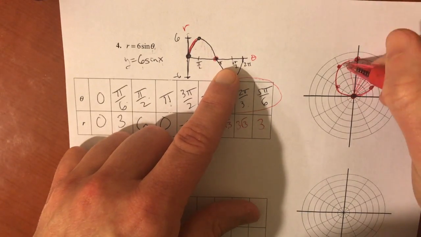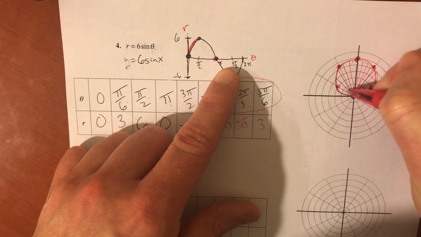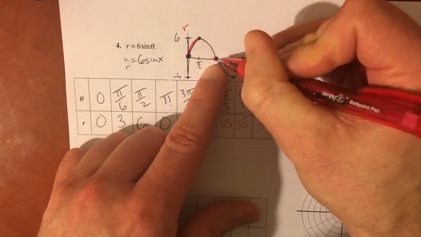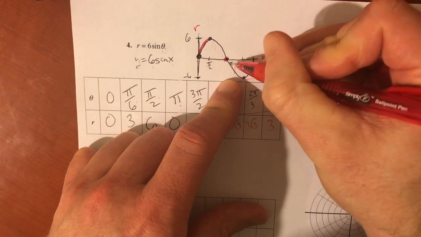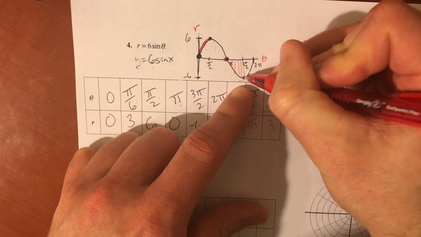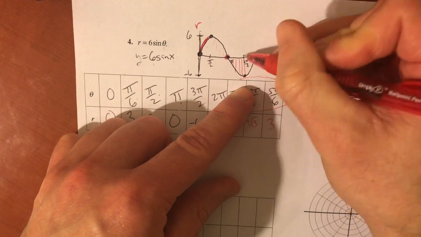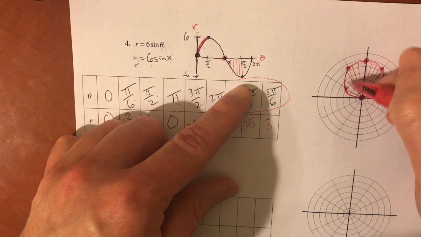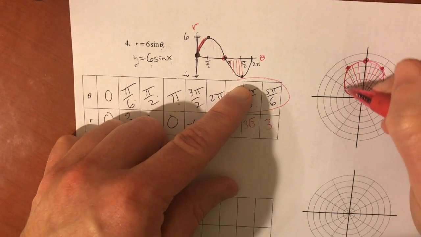And then here in the negative direction, it's just getting reeled out. That distance is 6. It's negative 6, it's below, but that's still just a distance of 6. So it's just reeling this back out.